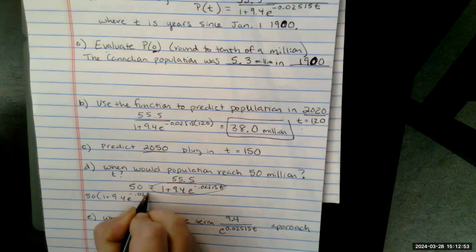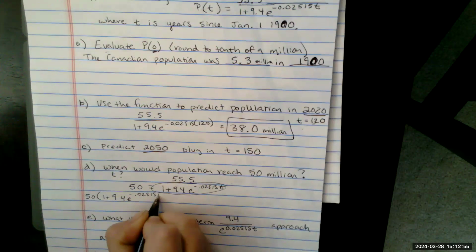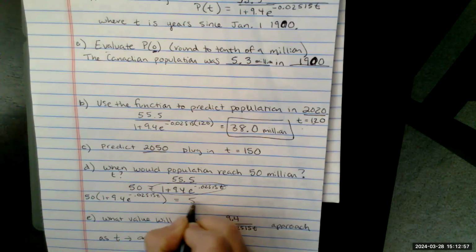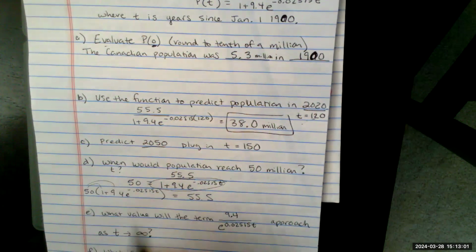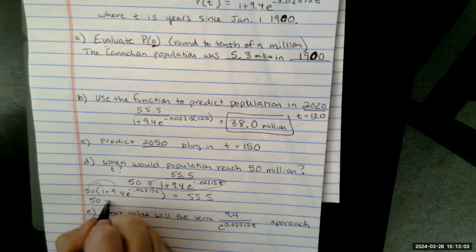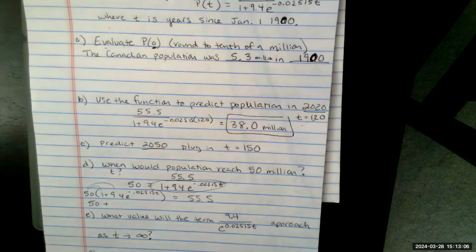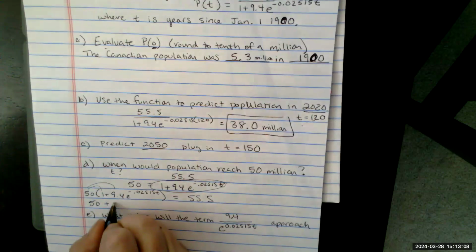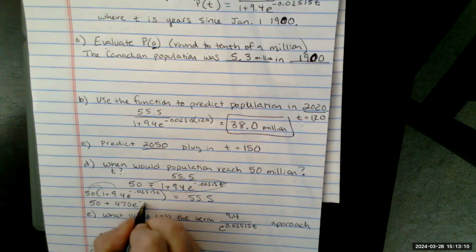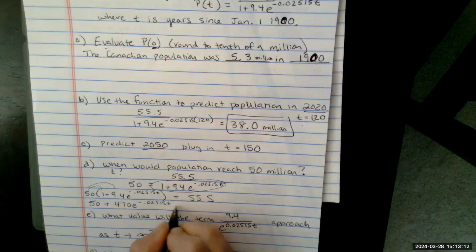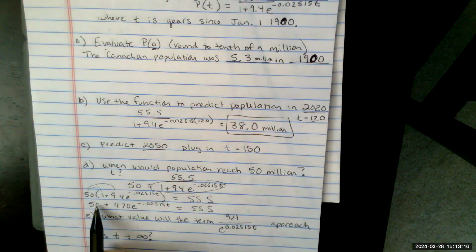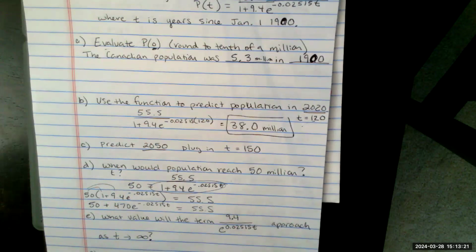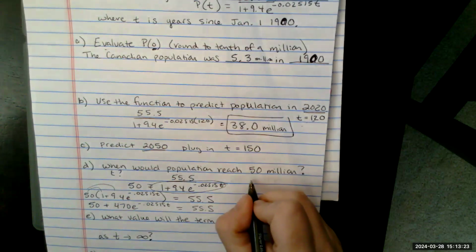But then we're going to need to distribute because we want to be able to get the t all by itself eventually. So I would distribute this to get 50 plus 470e to all of this equals 55.5. So my next step is to subtract the 50, and then I'm going to divide by the 470.